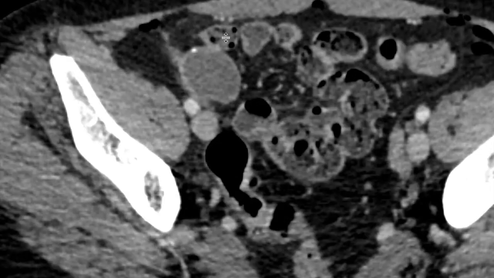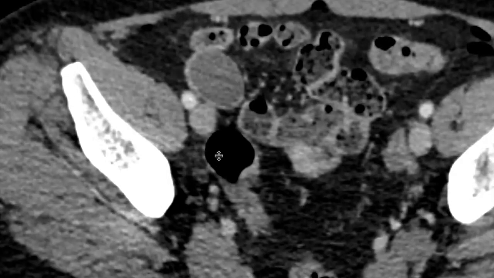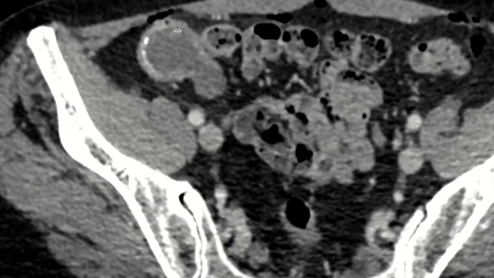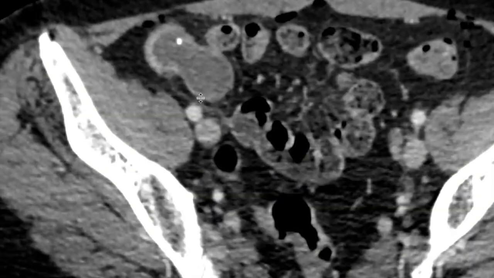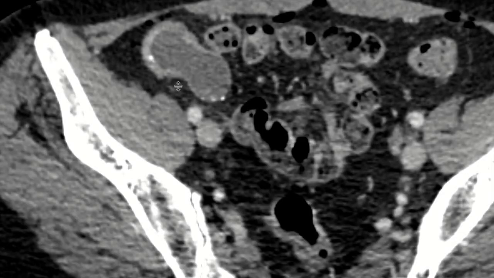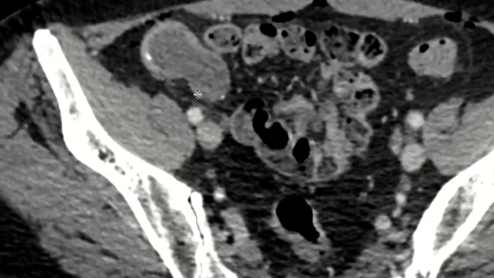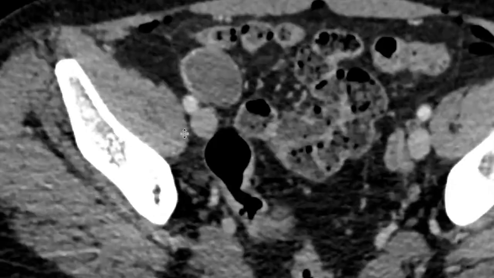The appendix itself is here measuring around, let's put calipers on, about 25 millimeters in diameter. And there's some areas of calcification along the edge of it. The other thing to note as well is that the wall of the appendix is not particularly thickened. This seems to be material inside the appendix that's dilating it up.